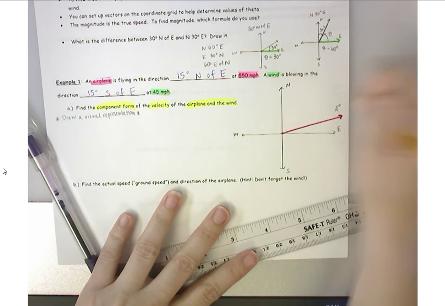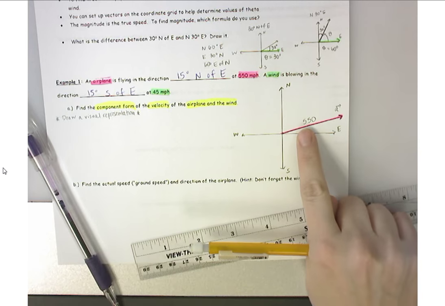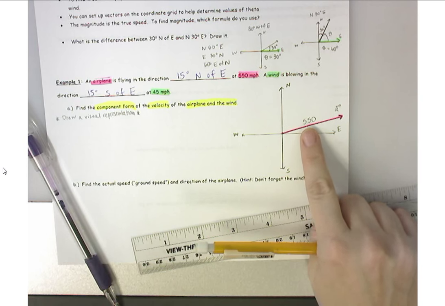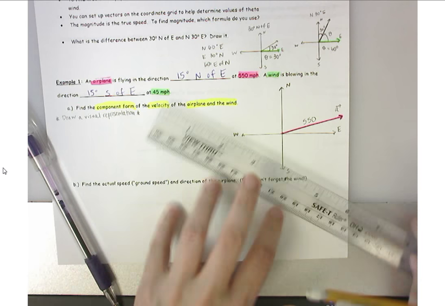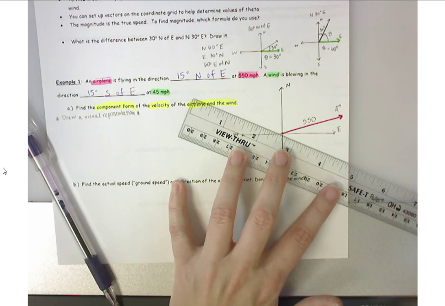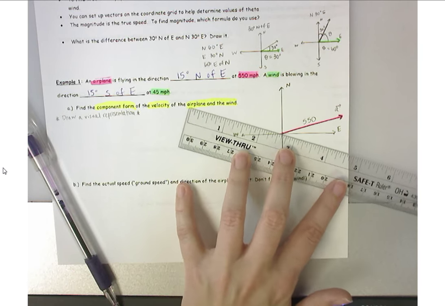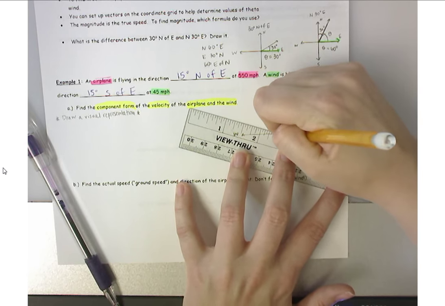Okay, and the airplane was traveling at a speed of 550. Remember, the speed is the what of the vector? The magnitude. So 550 is the magnitude of this vector. Now I'm going to draw the wind. The wind is only going 45 miles an hour, so I am not going to make this vector as long as my airplane vector, because the magnitude is not as great. So I'm going to just make a shorter vector here.